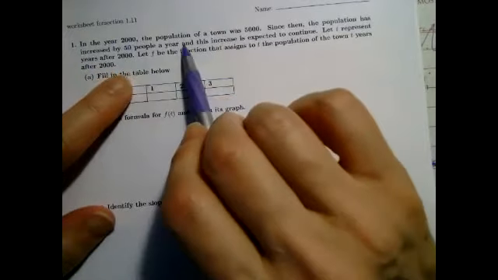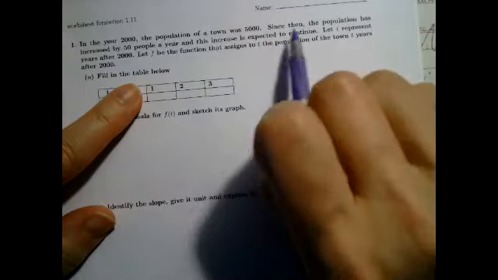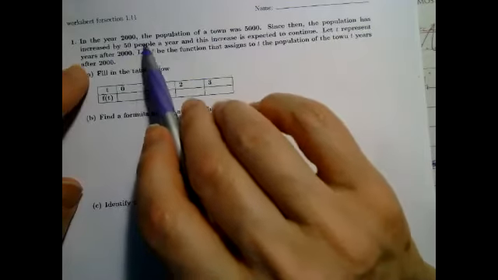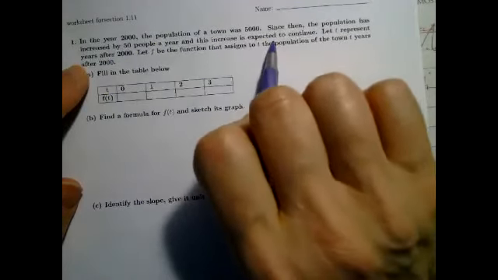So my first problem is the following. In the year 2000, you have it on Brightspace in case the writing is not very clear here. Let me see if I can make it clearer. Okay. In the year 2000, the population of a town was 5,000. Since then, the population has increased by 50 people a year. And this increase is expected to continue. It means every year, 50 people.